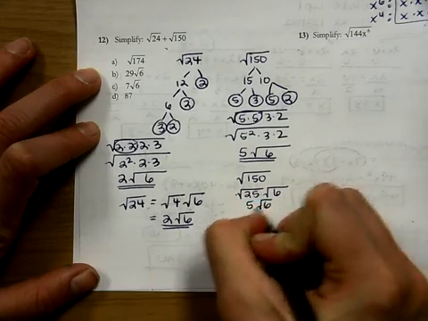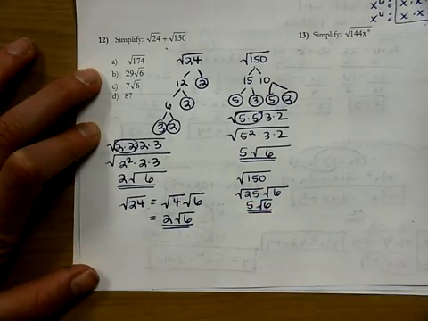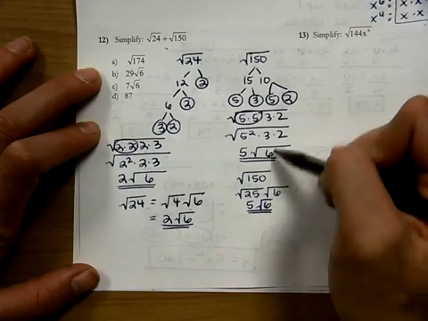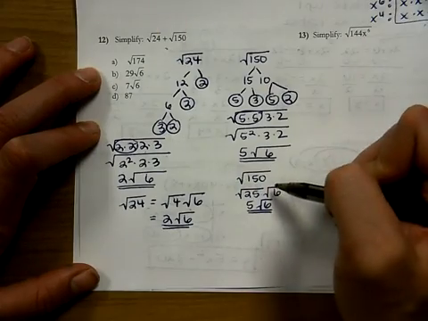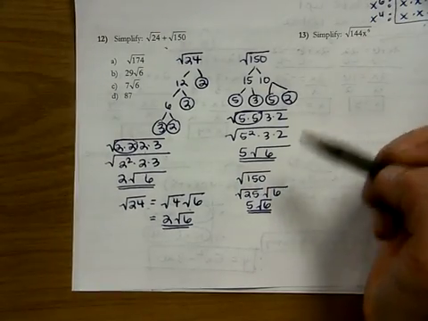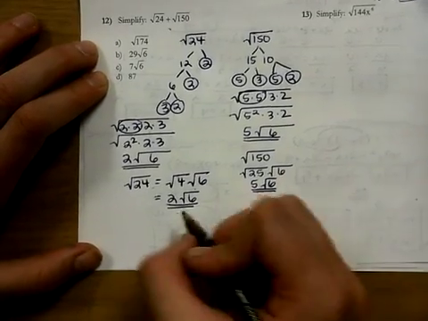Square root of 25 is 5. Square root of 6 is irrational, so I leave it square root of 6. So you can see you get the same answer. Again, this method is faster as long as you know your perfect squares. So now we've simplified these expressions.